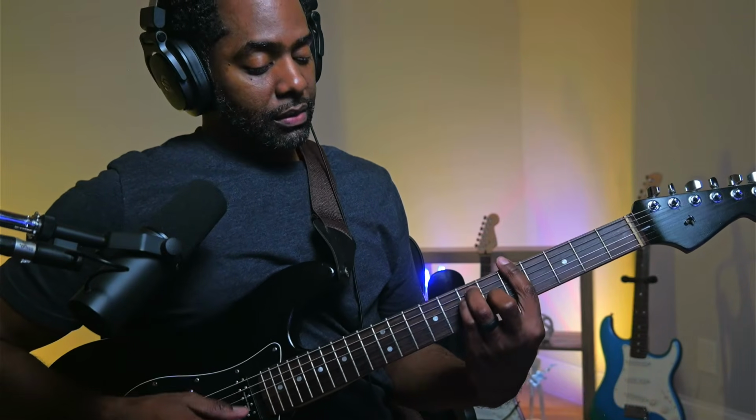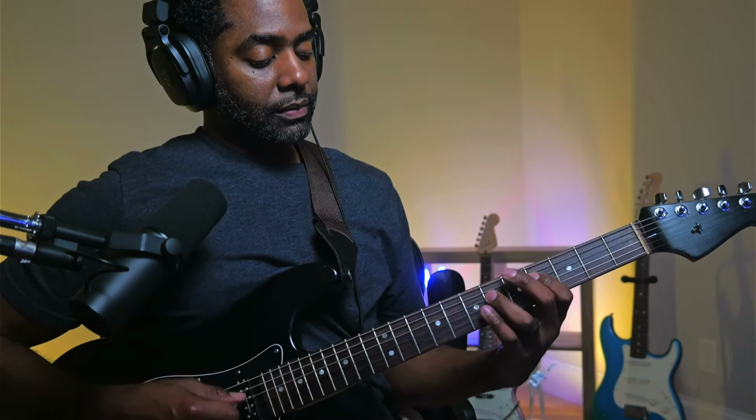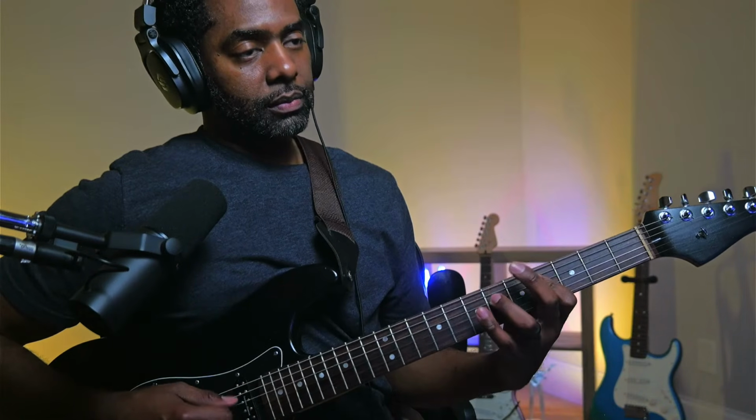But a major scale goes over this chord. I'm going to demonstrate. There's the Ionian mode. Here is the Lydian mode. Here's Mixolydian.